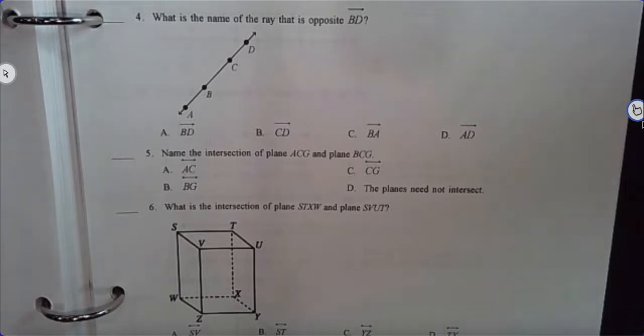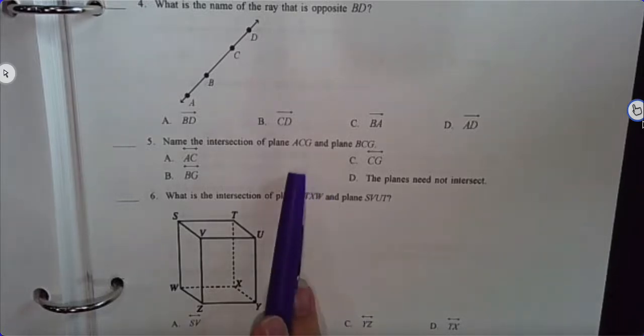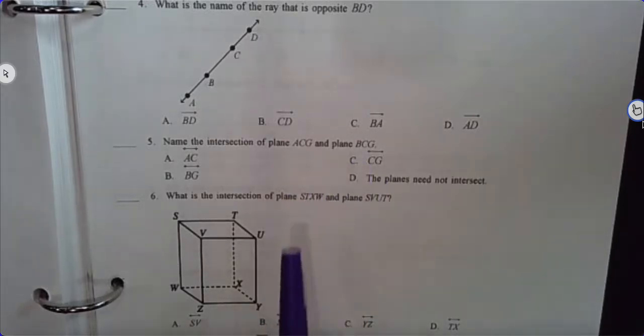All right? Number 5, it says the intersection of ACG, that plane, and BCG. What do they have in common? CG, and that's a line CG. So it's C. Then number 6, y'all stop me. Like if you don't understand something, ask me to go back over it.